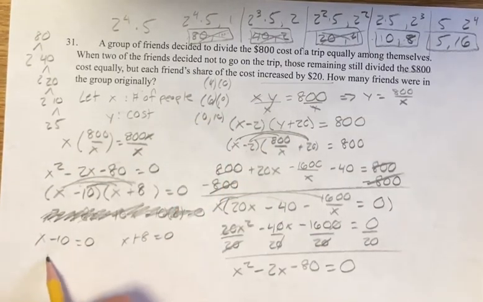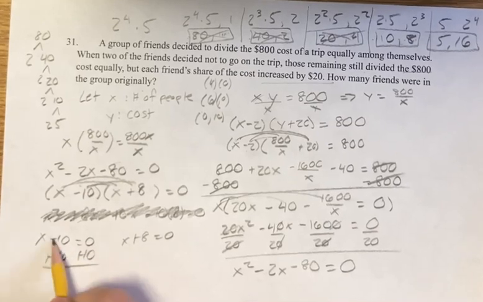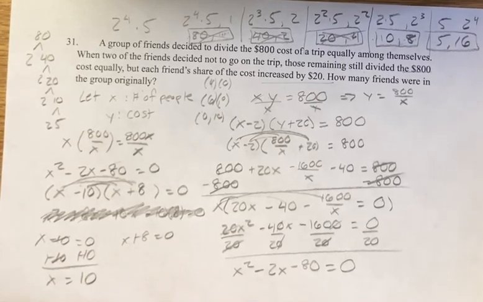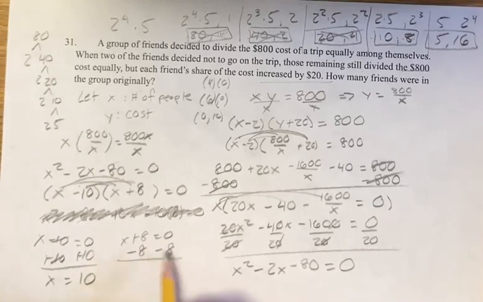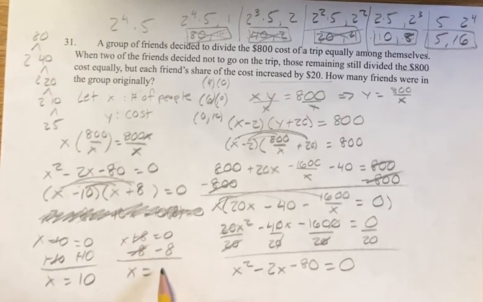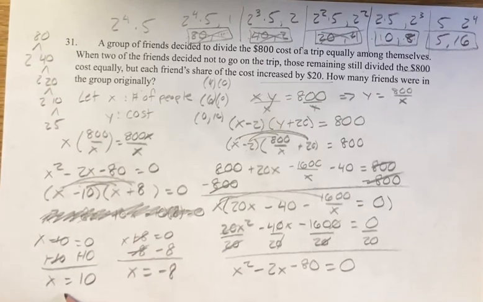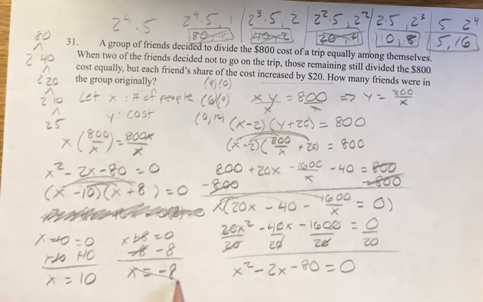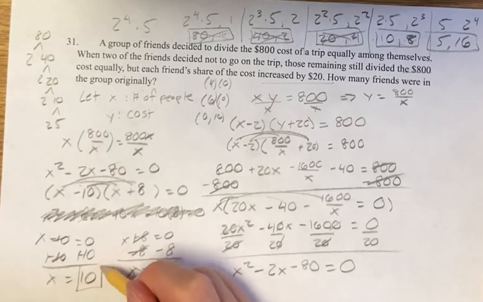But if one of them isn't 0, you're never going to get 0. So we know that x is equal to, adding 10 to both sides, x is equal to 0 plus 10 is 10. Or subtracting 8 from both sides to get x alone, we get x is equal to 0 minus 8 is negative 8. So either x is equal to 10 or x is equal to negative 8. And we know that it's not negative 8. x is a number of people. You can't have negative people. So it has to be the positive one. It has to be 10.